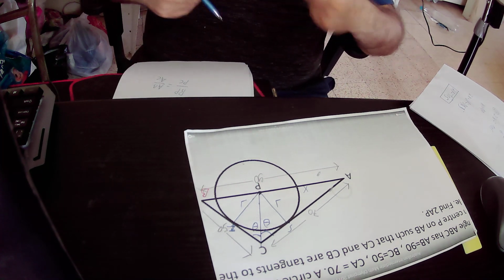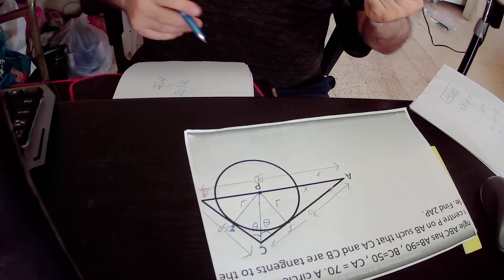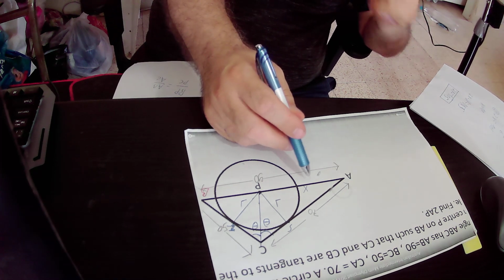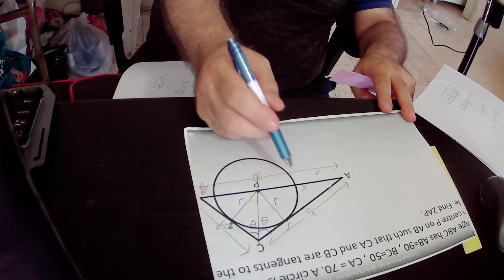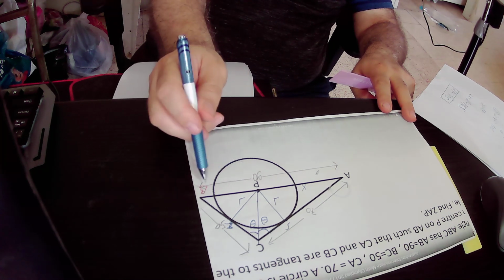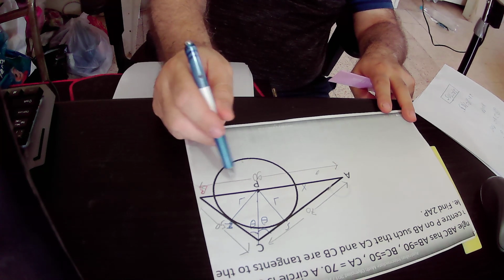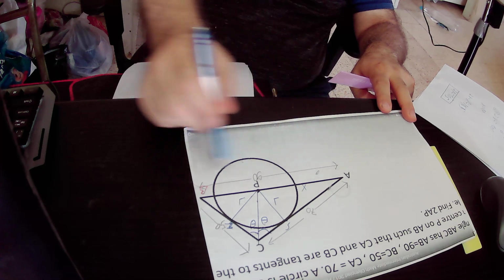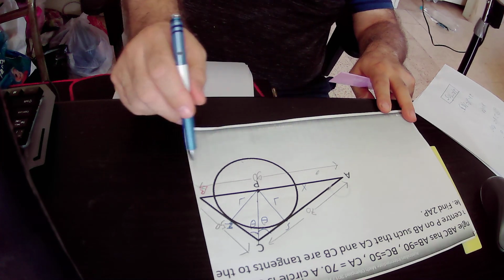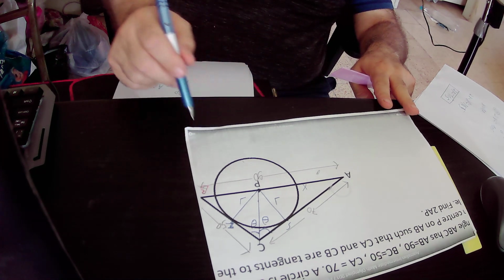Now we can call AP x, and so PB will be 90 minus x, because side AB equals 90 units.